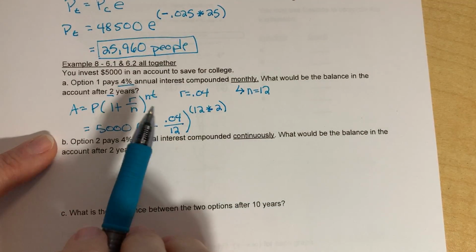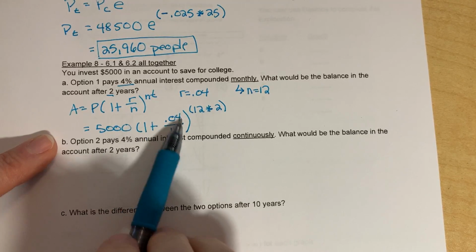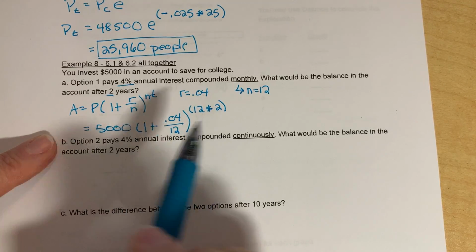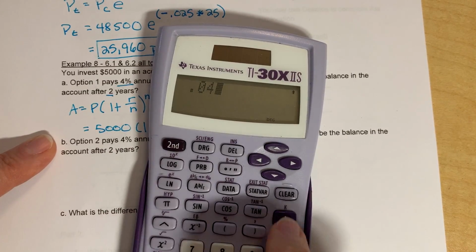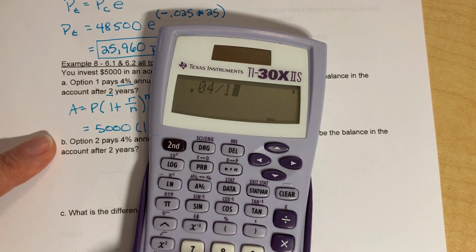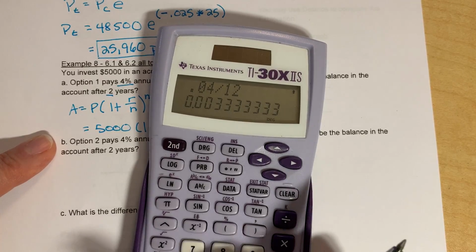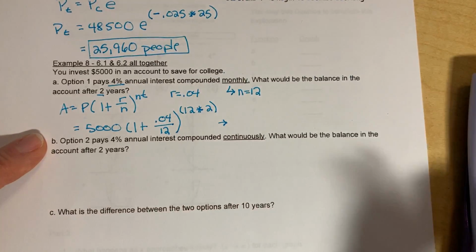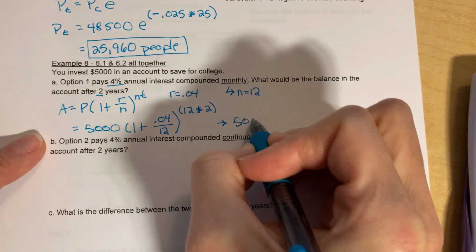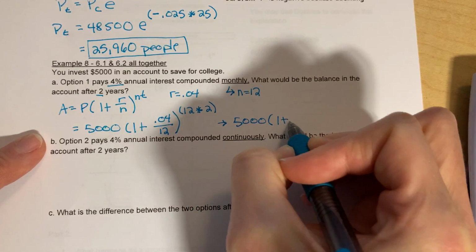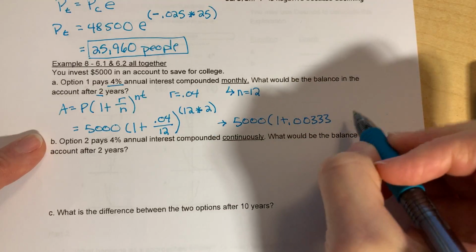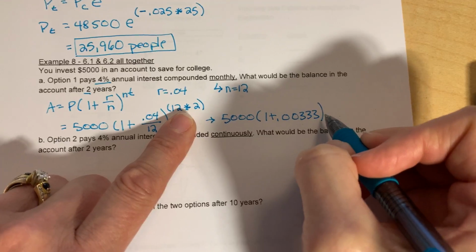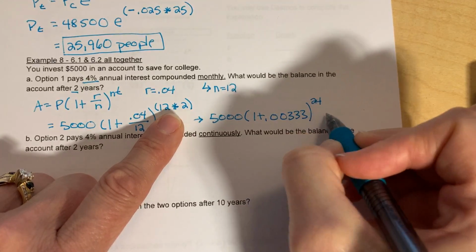Now this is the part where I recommended you maybe do this separately in your calculator. I'm just going to do 0.04 divided by 12, and I get 0.00333333. So now I have 5,000 times 1 plus 0.00, I'll throw a bunch of 3's in there, to the 12 times 2, which is 24.